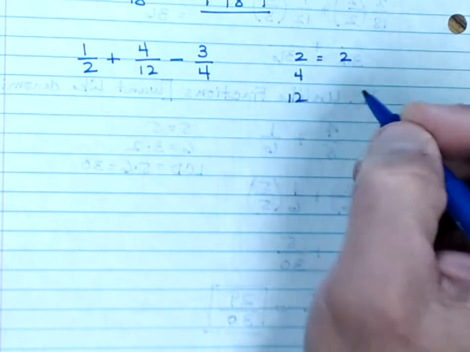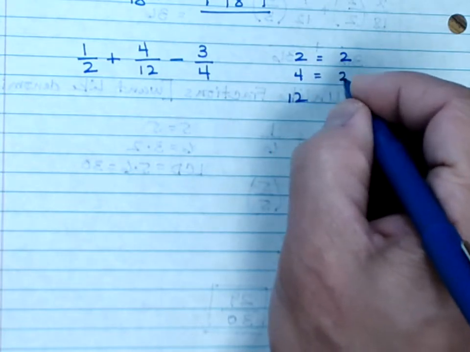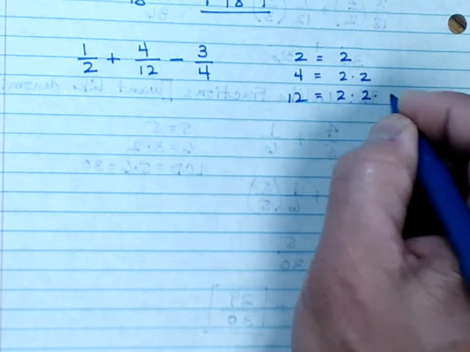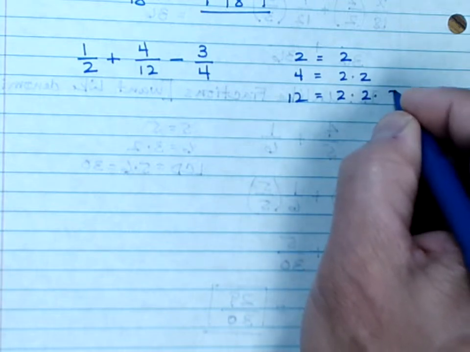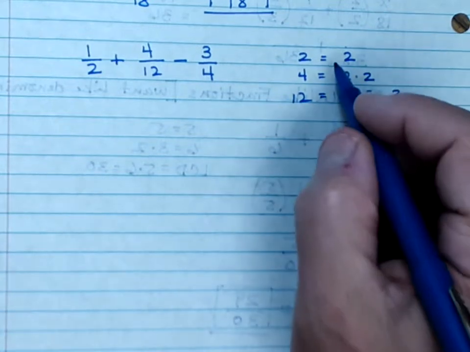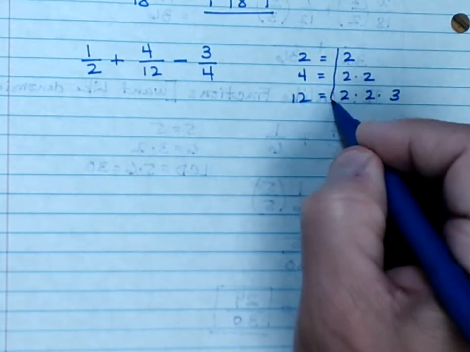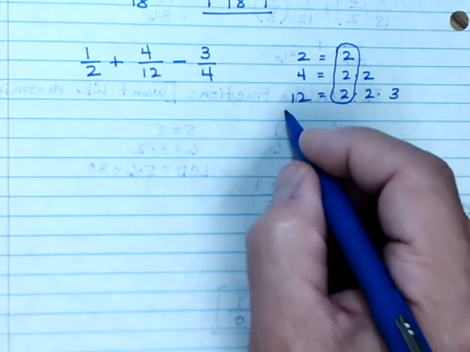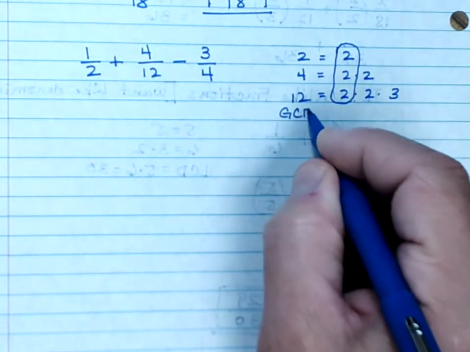2 is prime, so that's the factor. 4 is 2 times 2, and 12 is 2 times 2 times 3. Now this one's ever so slightly different. The greatest common factor is the one factor that can be found in all three lists. So the GCF is 2.